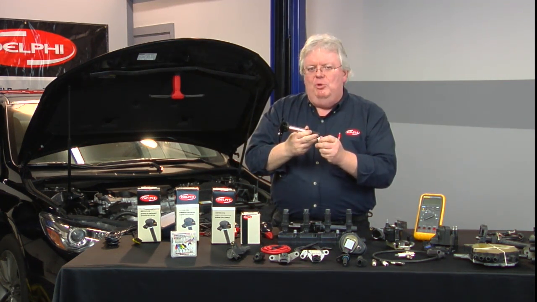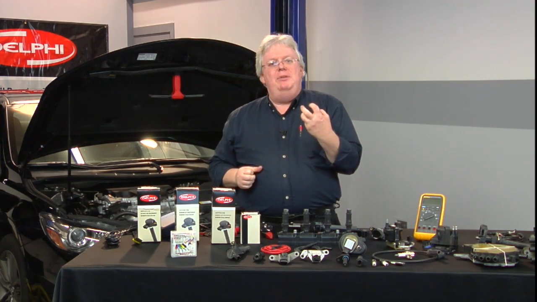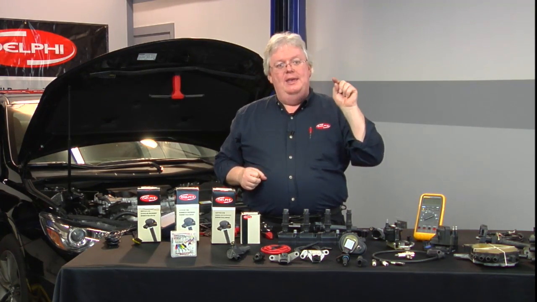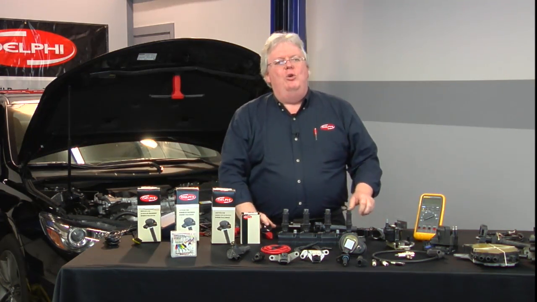Corrosion on the plug terminal itself, any of those things that cause excessive resistance, cause that voltage that's being built up to look for another path to go, it could knock out the transistor in the module section of the COP. So there's an issue.